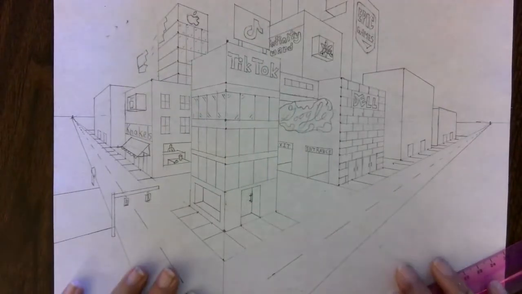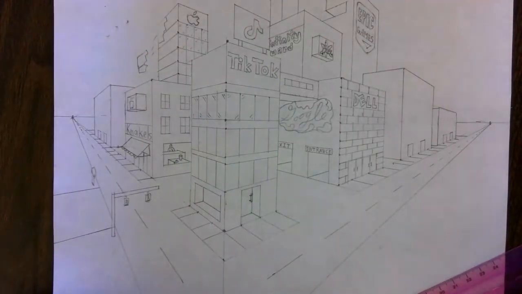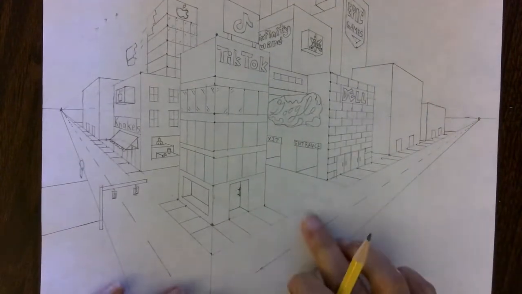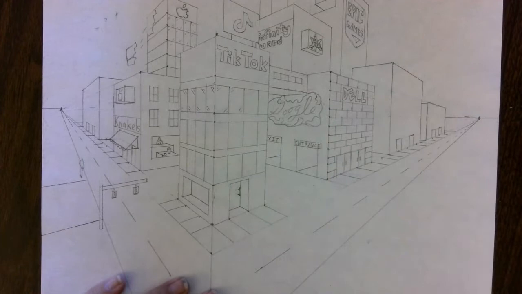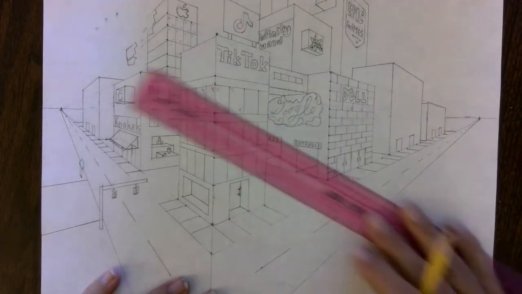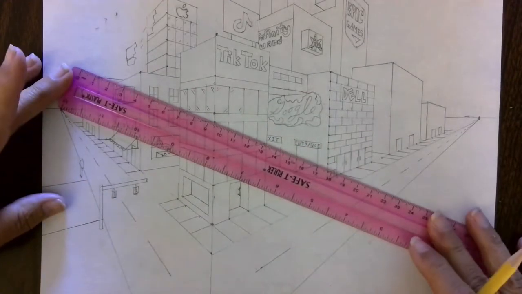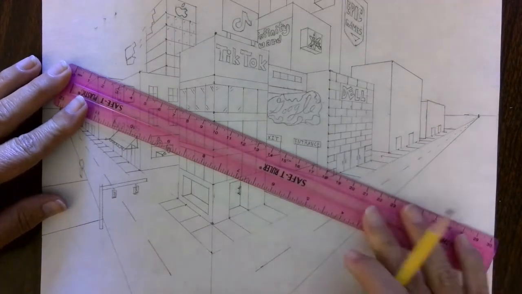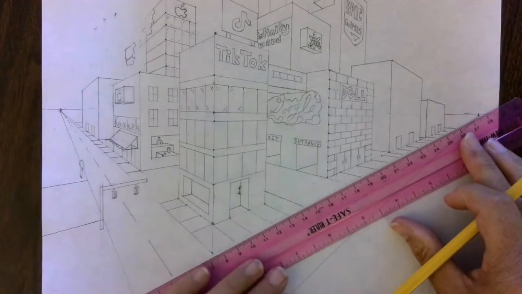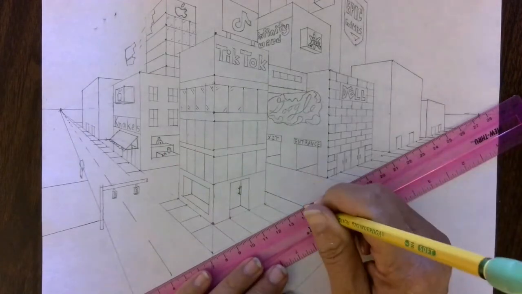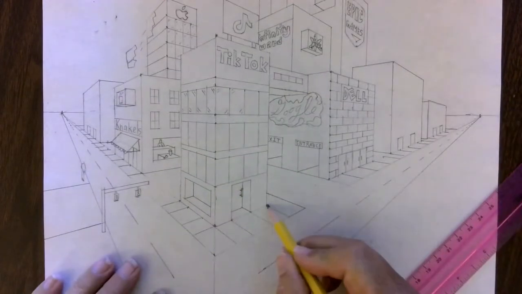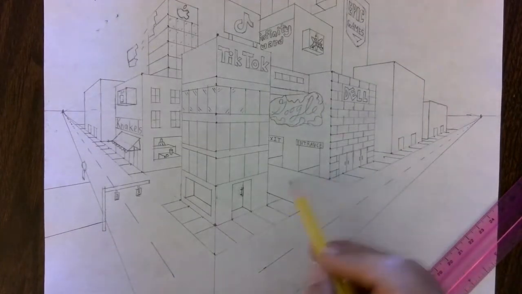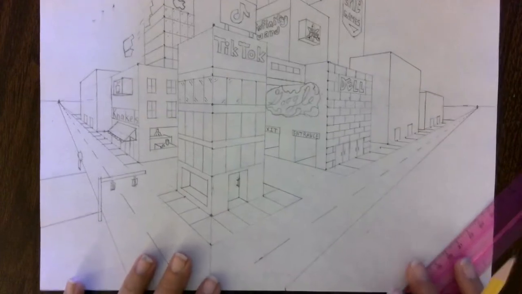Okay, the road on the other side, I think I'm actually going to leave this and put a sidewalk wrapping around this building. And I'm going to have the, okay, kind of like the road pulling in to the entrance and the exit.